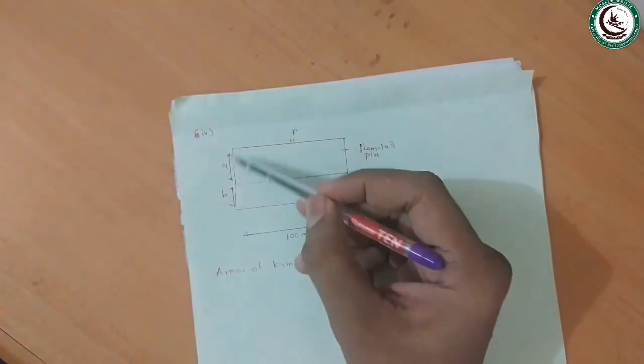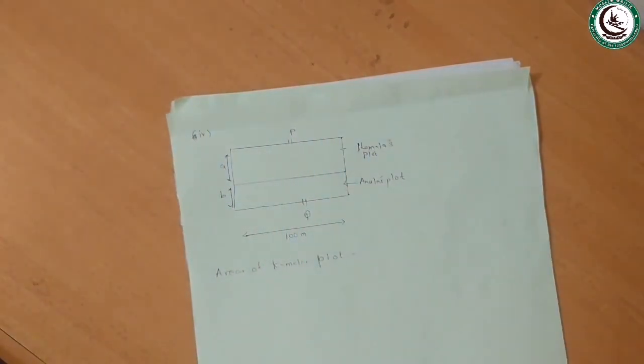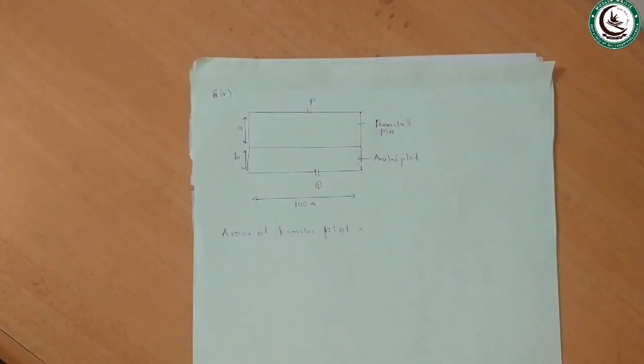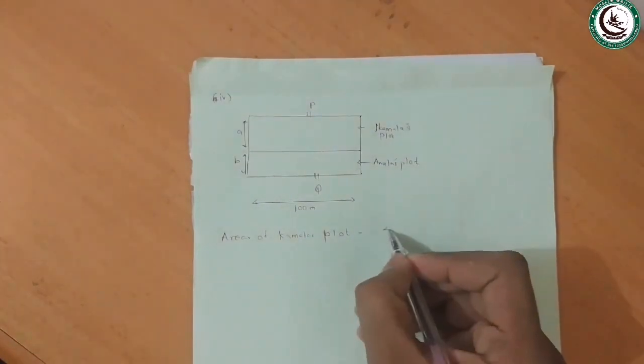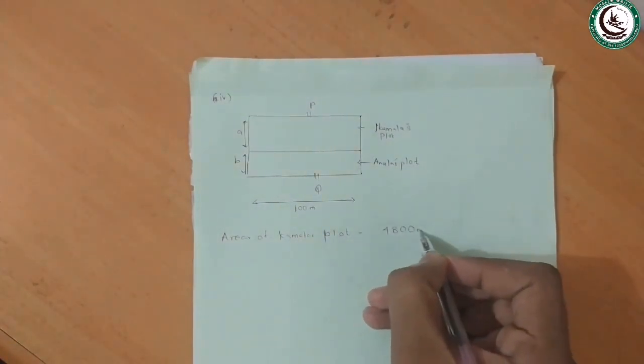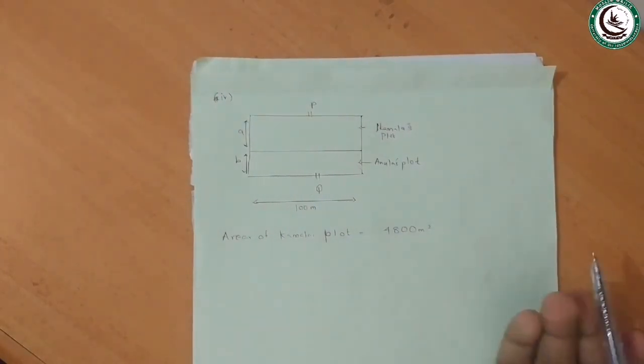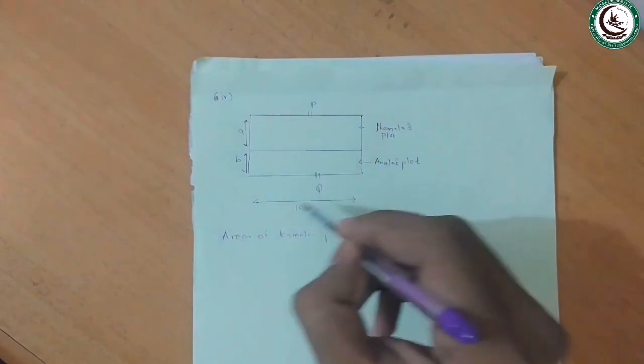But we don't know this length, right? For that we can use the information we used earlier, the area. We already know the area of Kamala's plot. We found it before, that was 4,800 square meters. So this area cannot be changed. This means we already know this side is 100.